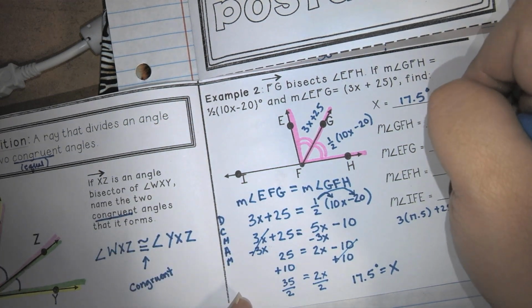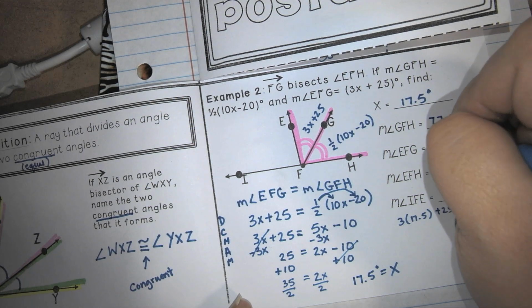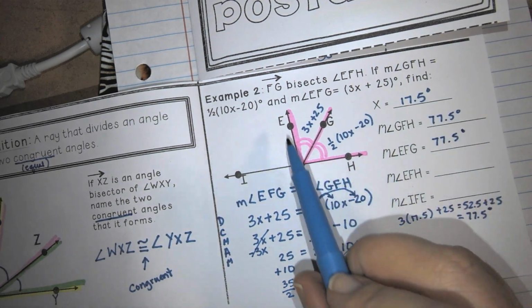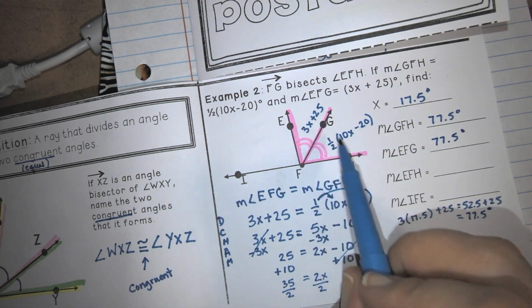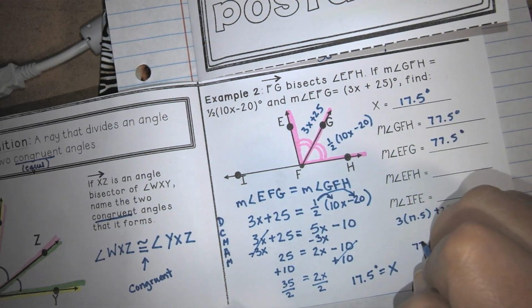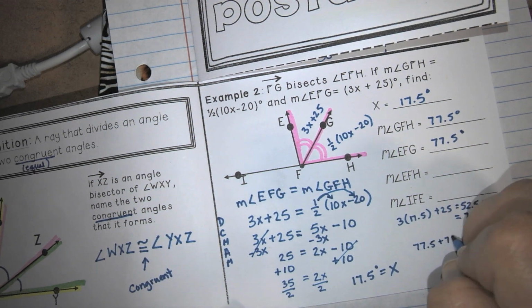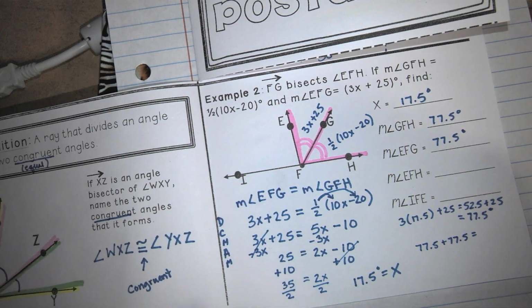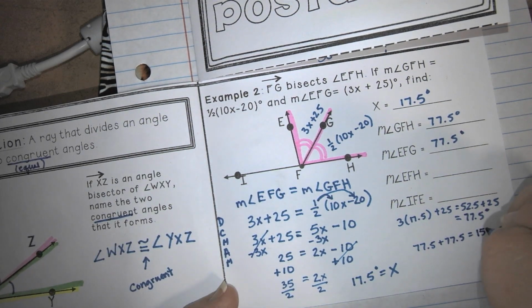So this is 77.5 degrees. This is 77.5 degrees. Then I have to do EFH, which is just both of those added together. So I'm going to do 77.5 plus 77.5, or you could do times 2. And that's going to be 155.